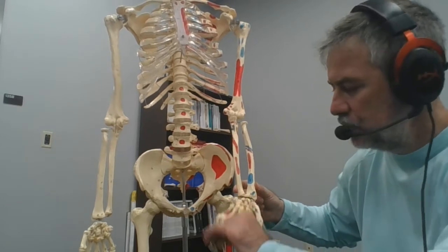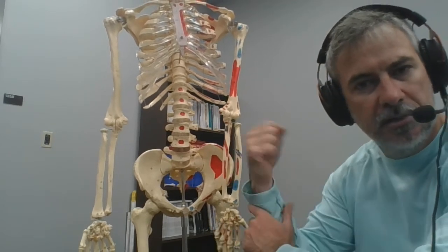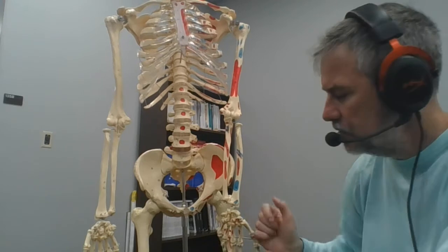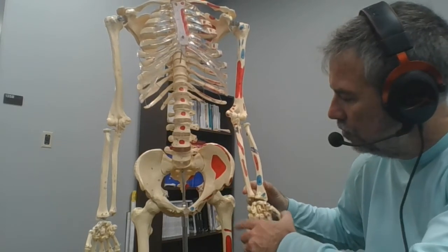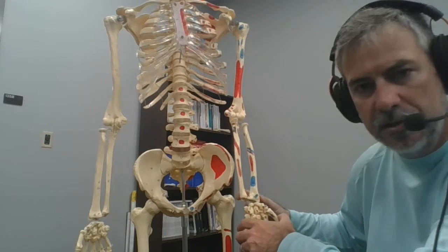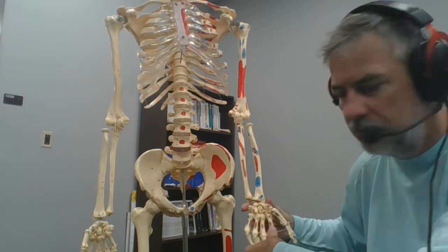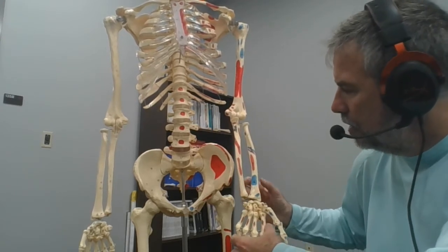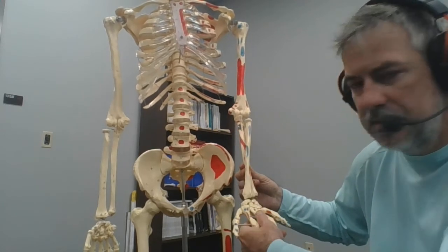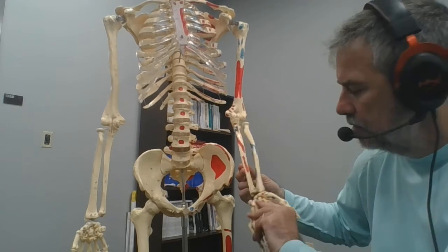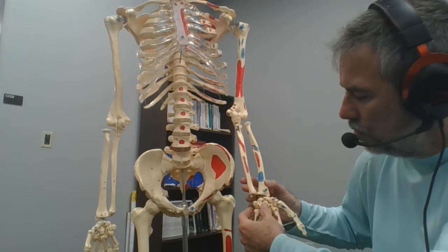So the wrist is an ellipsoid joint. It has sagittal plane motion in the fetal, out of fetal, flexion, extension, and it has frontal plane motion, ulnar and radial deviation. Radius is always thumb side, ulna is always pinky side. Here's your radius, there's your ulna. Radius is going to rotate about the ulna. And then you have all these little carpal bones.